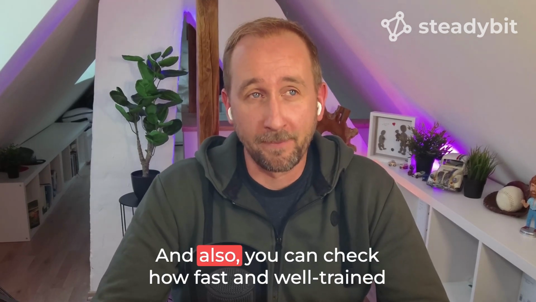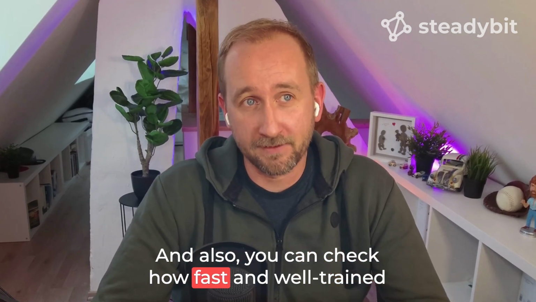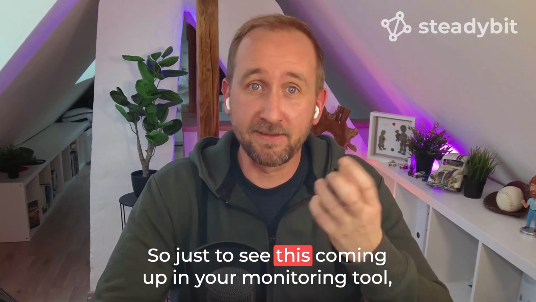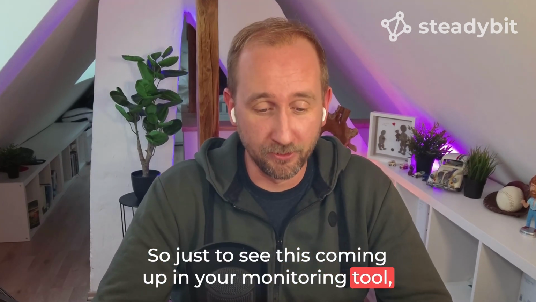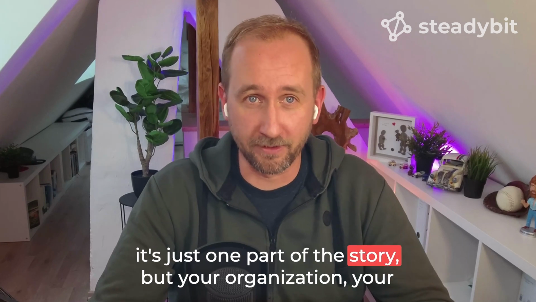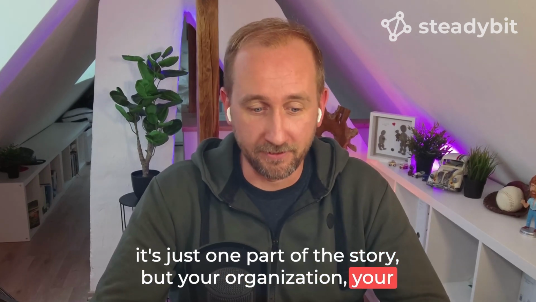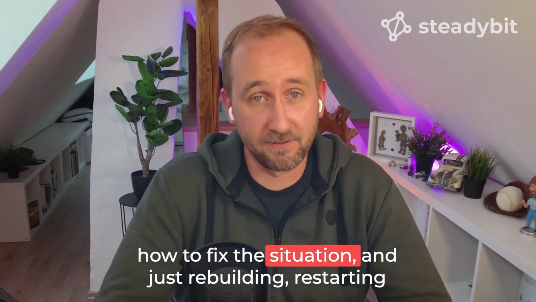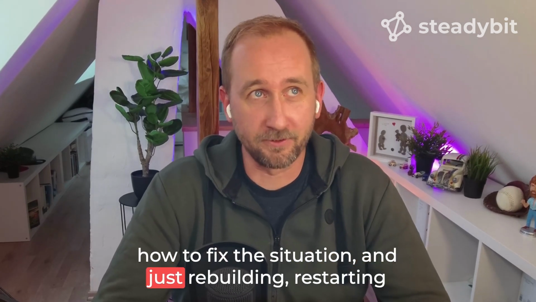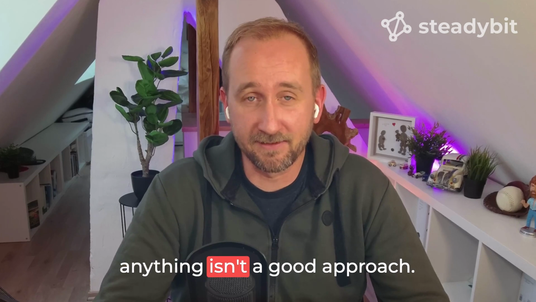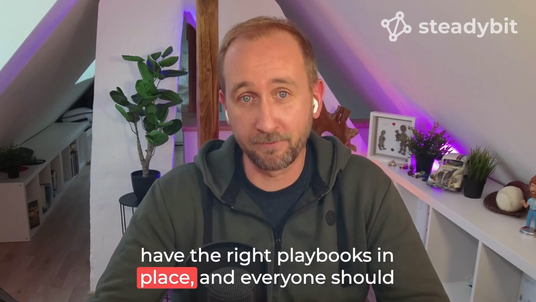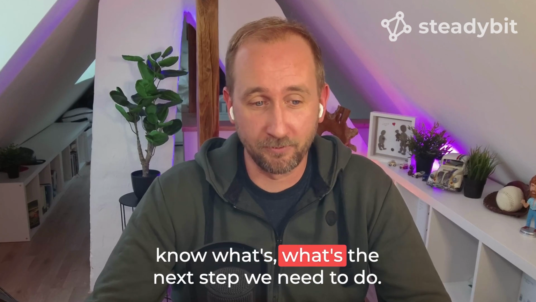And also you can check how fast and well-trained your organization is. So just to see this coming up in your monitoring tool is just one part of the story. But your organization, your system needs to be able to know what's the next step, how to fix the situation. And just rebuilding, restarting anything isn't a good approach. You need to have the right people in place. You need to have the right playbooks in place, and everyone should know what's the next step we need to do.